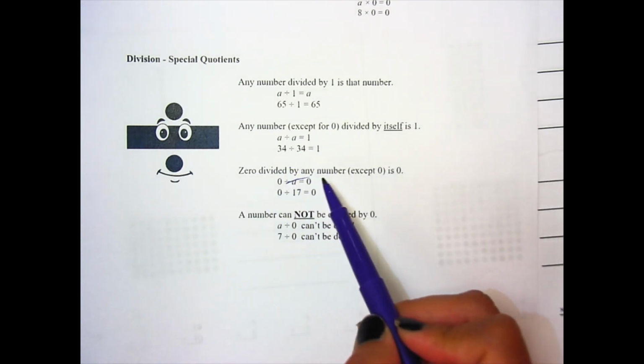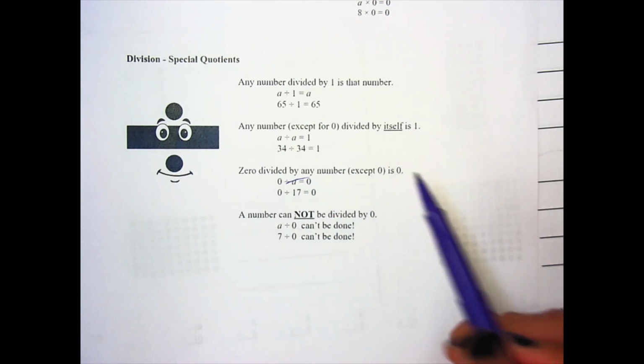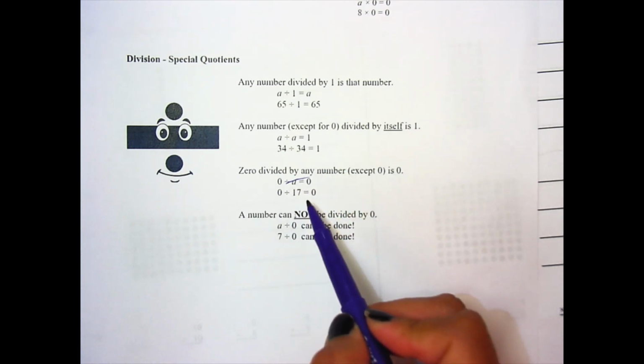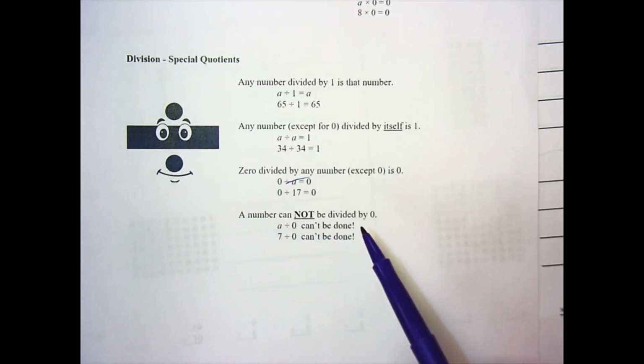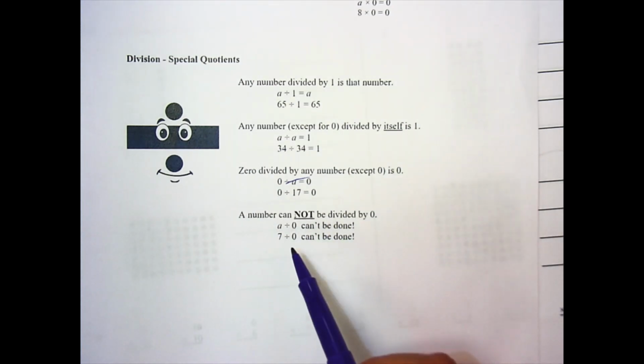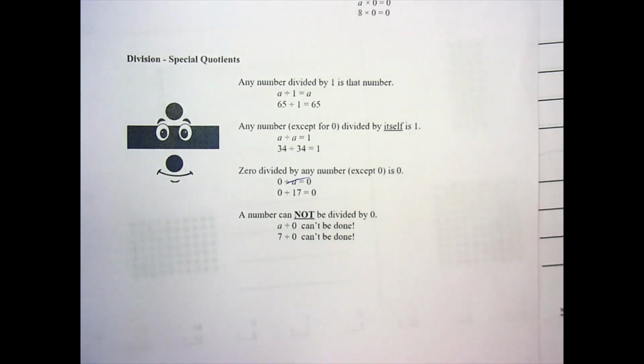0 divided by any number except 0 is 0. So 0 divided by 17 equals 0. A number cannot be divided by 0. So 7 cannot be divided by 0. So 7 divided by 0 can't be done. A divided by 0 can't be done.